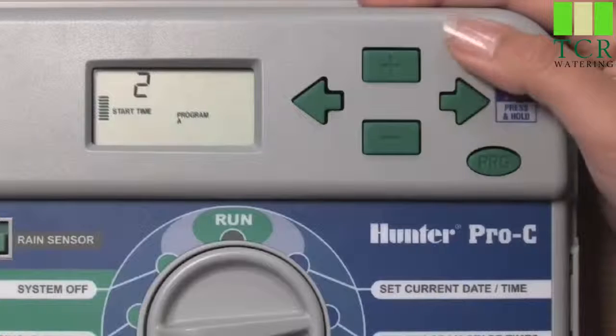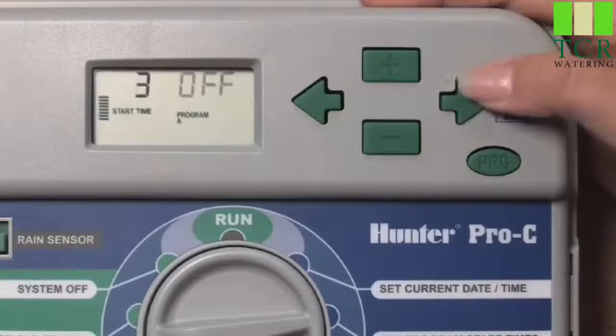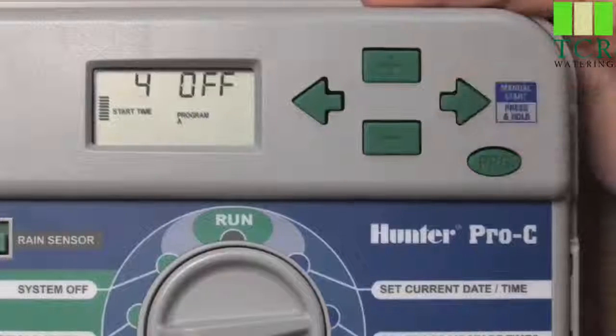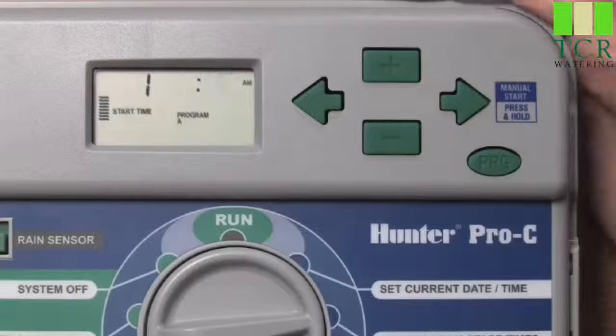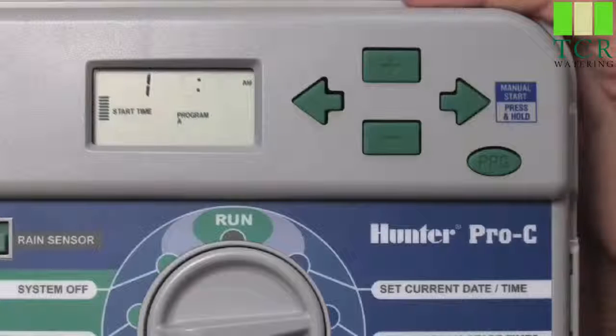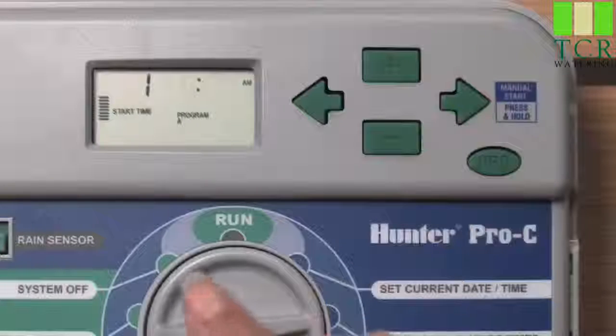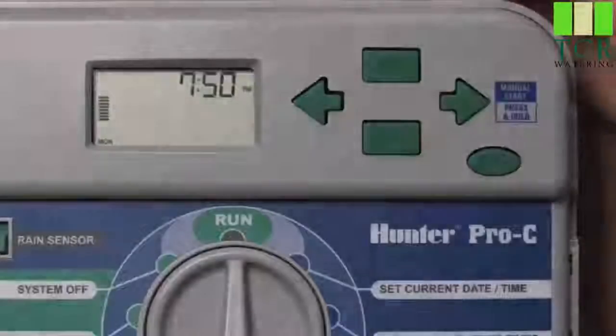Then we press the right arrow, and now we have only the first start time. We don't want to water a second time a day, so it's off. We don't want to water a third time a day, so it's off. And we don't want to water a fourth time a day. So we only have the first one at 6 a.m., and that's all we need, so it can water once per day. Then we return the dial to run, and that is it.